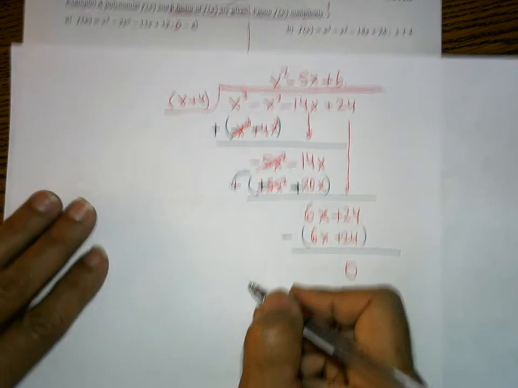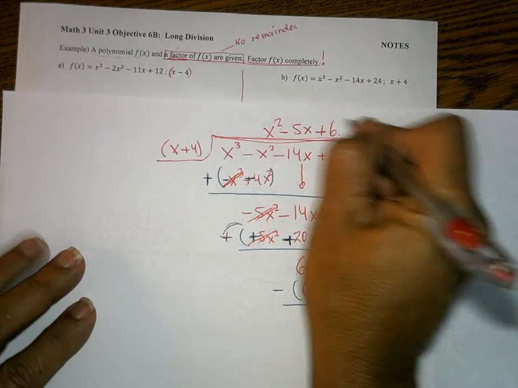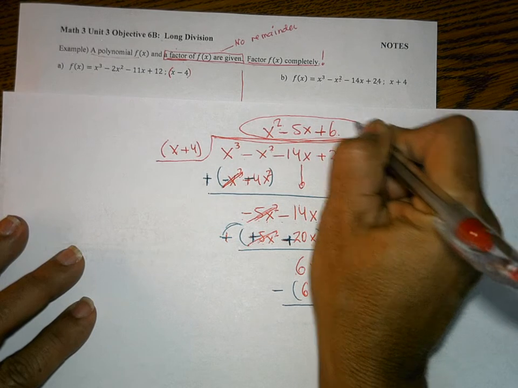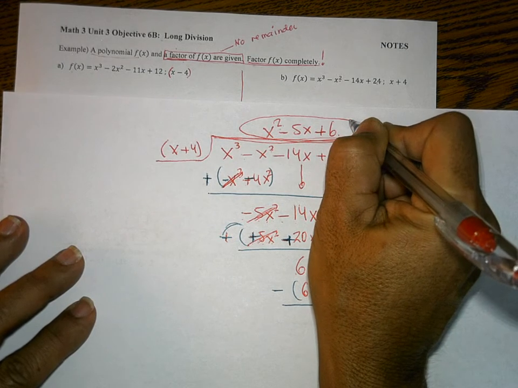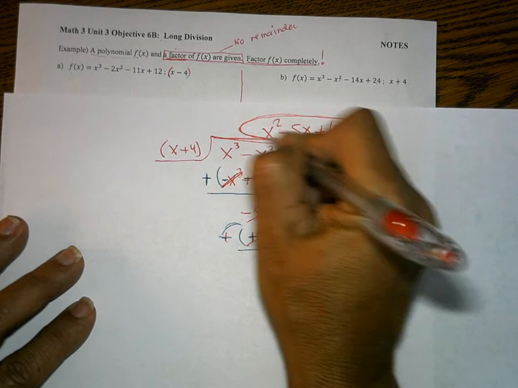I'm going to continue here. Do you see this quotient right here? This is our trinomial.